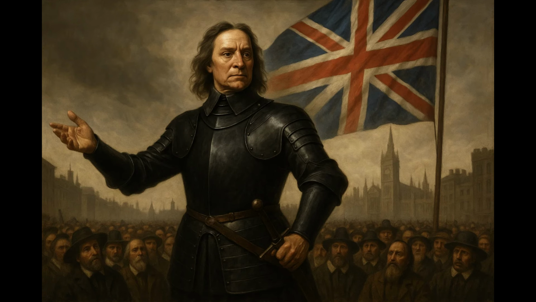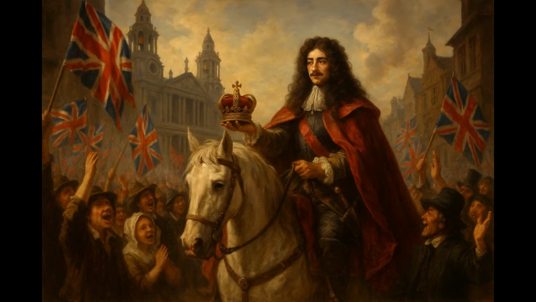The monarchy was restored in 1660 when Charles II, son of Charles I, was invited back as king. Charles II, 1660 to 1685, won the throne with surprisingly little bloodshed. His reign, known as the Restoration, was more tolerant and fun-loving than his father's. He re-established the Church of England, but also navigated a Protestant country with some level of religious tolerance.